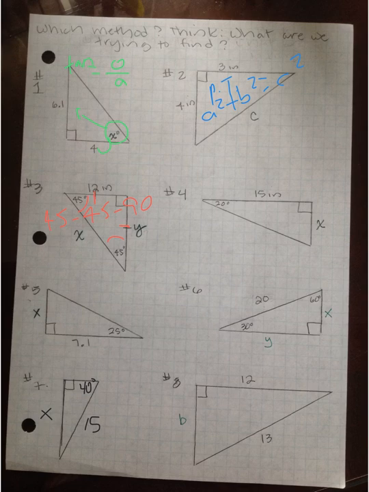Okay, number 4. We have an x, we have 20 degrees, and we have a 15. So let's see. We've got a 20. Oh, I see we have an opposite, and we have an adjacent. This looks like it's our tangent, opposite over adjacent.